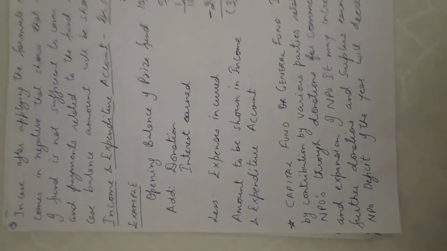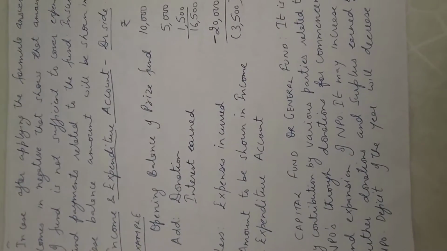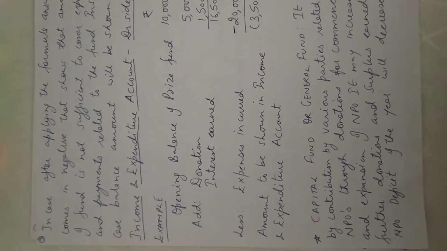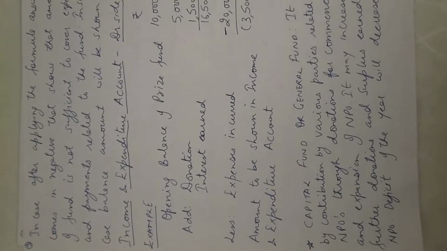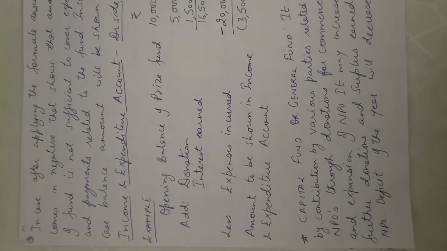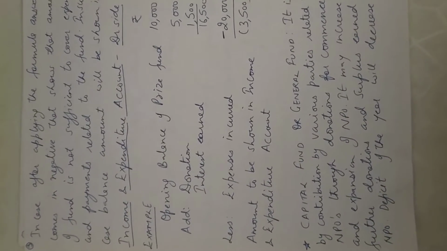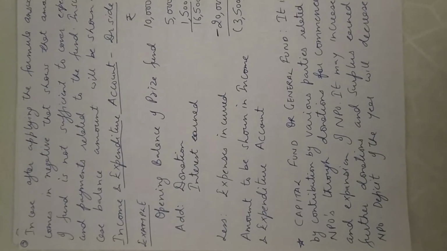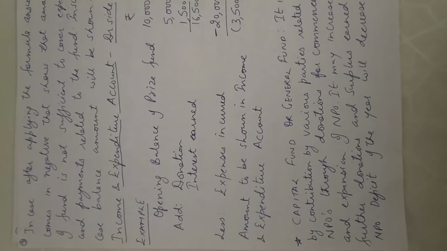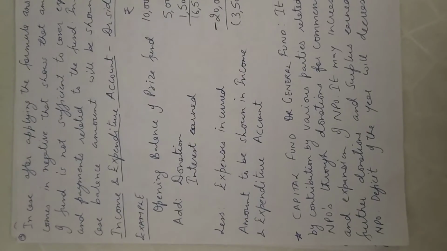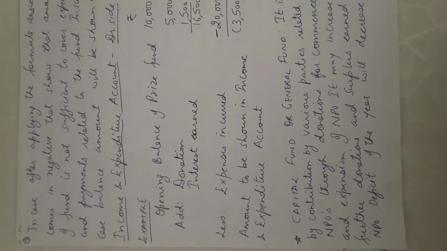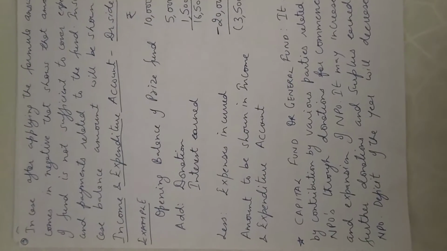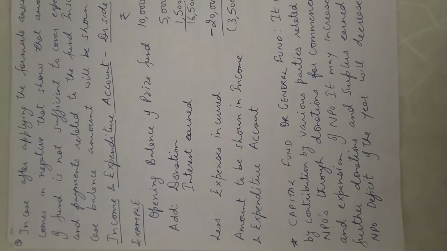In case, after applying the formula, answer comes in negative, that shows that amount of fund is not sufficient to cover expenses or payments related to the fund. That means balance in the fund is less and the payments which we have to make are more. This shows that the excess payments will be made by the NPO from their income and expenditure account.